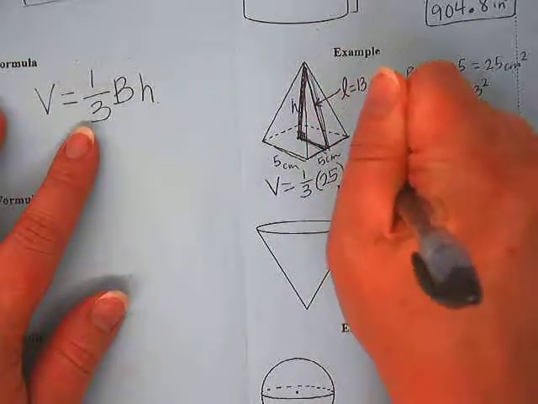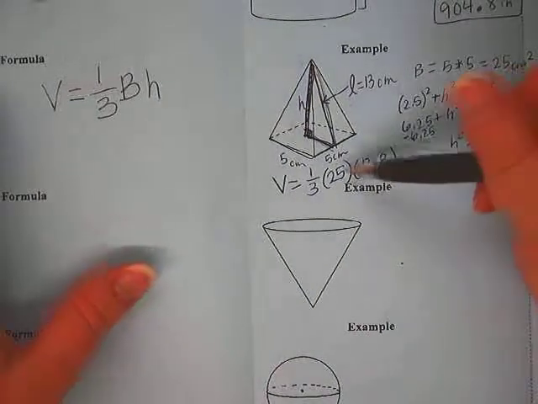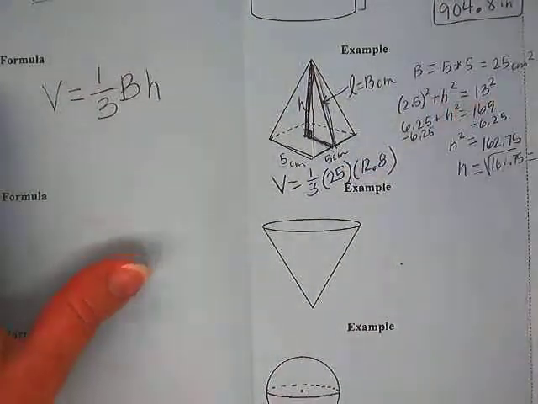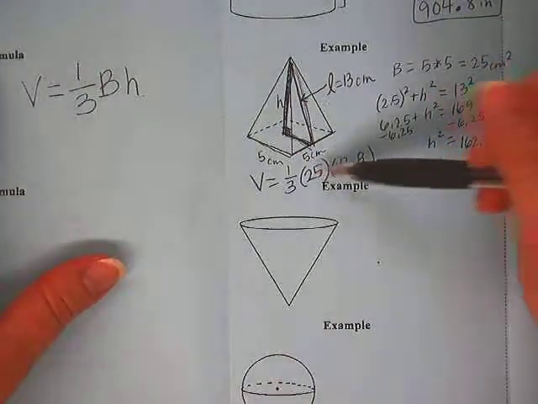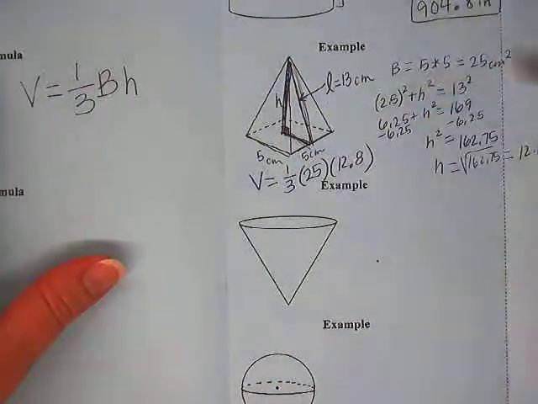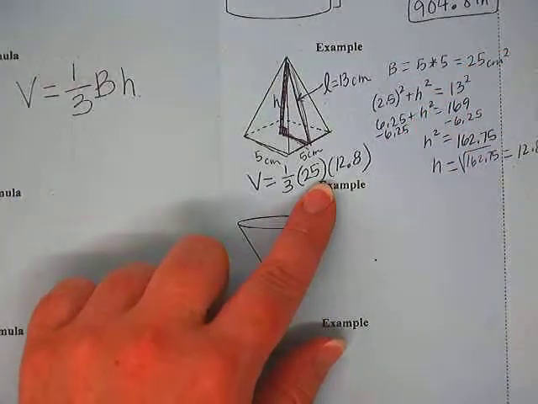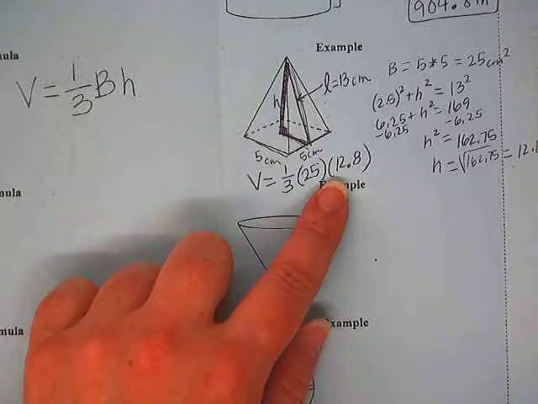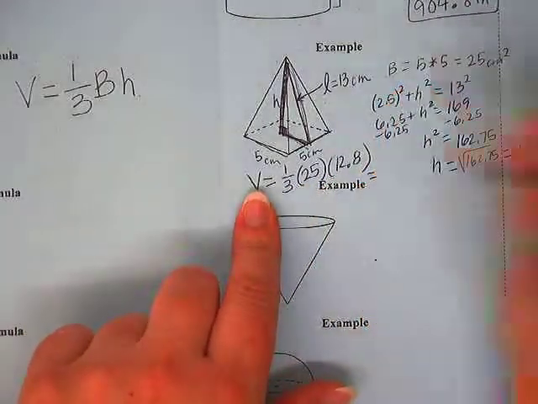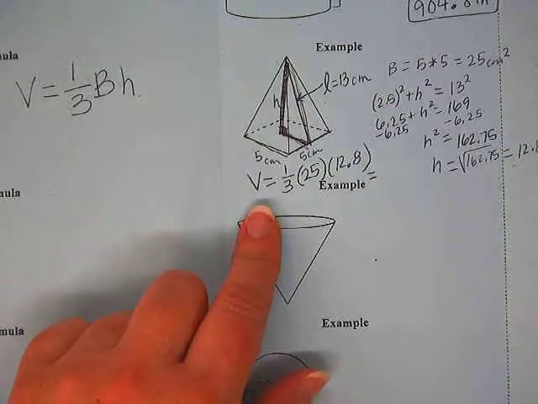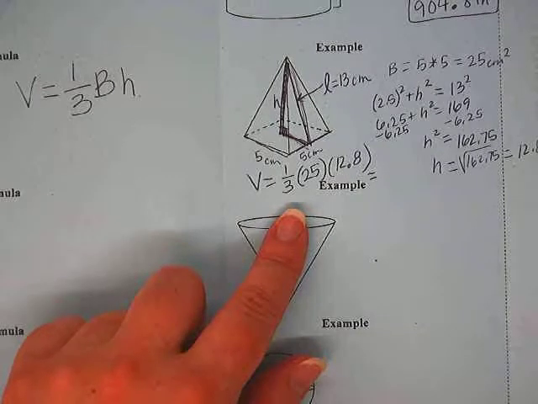So the volume is 1/3 the area of the base times the height. So 1/3, 25 times 12.8. The easiest way to do 1/3 is to just take this stuff, multiply it together first, and then divide by 3. So I'm going to go in my calculator: 25 times 12.8, divide by 3.